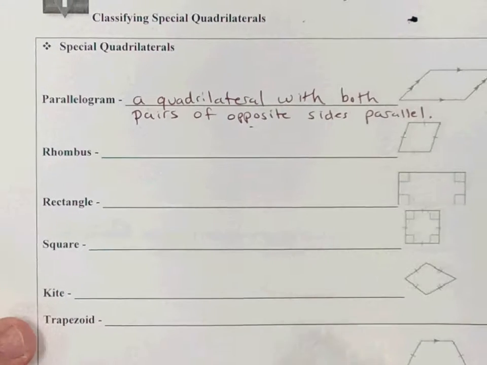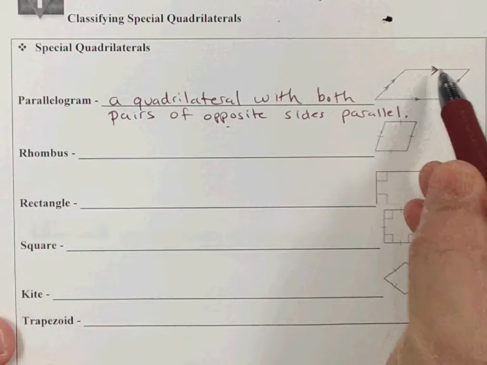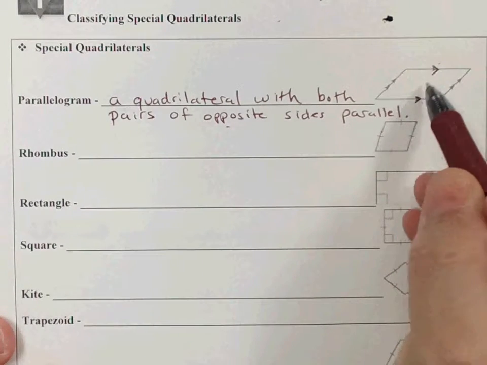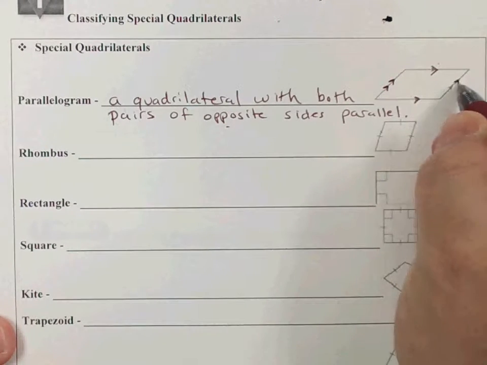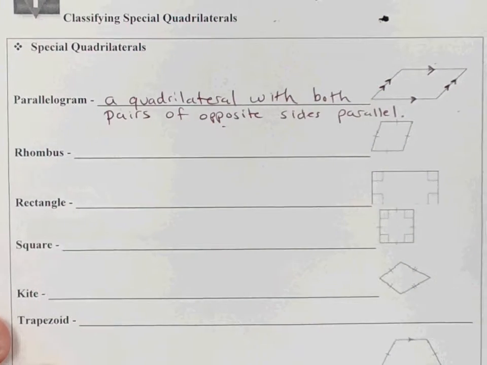And you can see that in the figure here. Remember, the arrows represent that these two lines are parallel with each other, and the double arrow means that these two lines are parallel with each other.